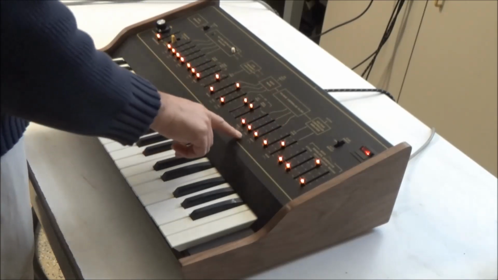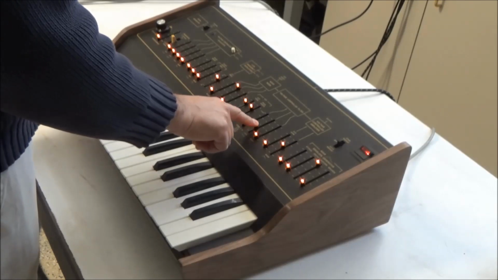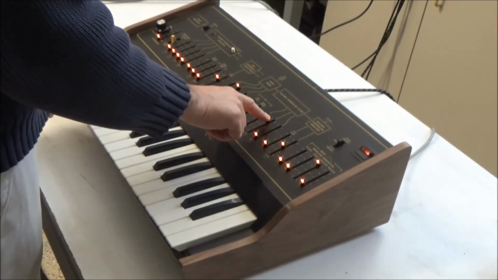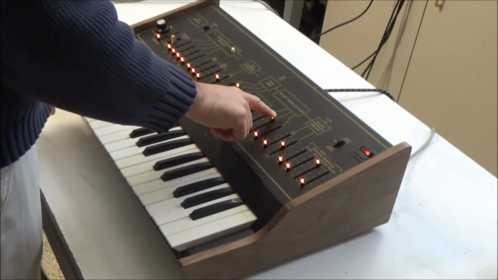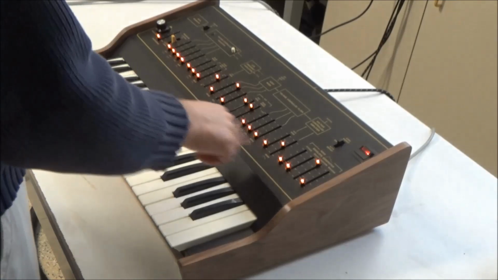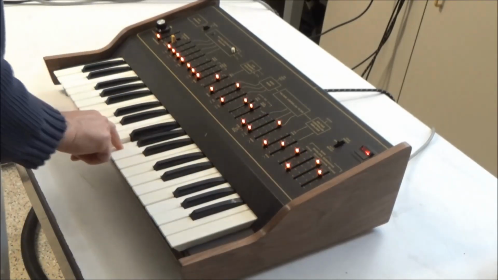I'll show you that at different settings. And we can use the ADSR to open and close the filter. So I'll turn that up and we'll add some attack and release.